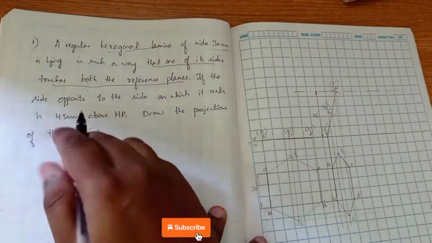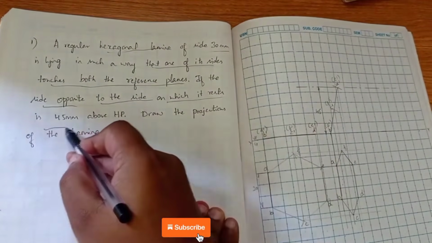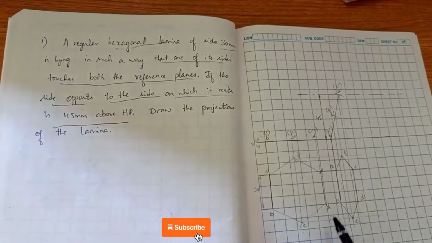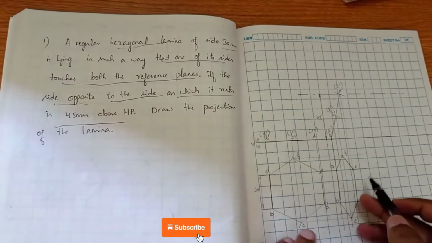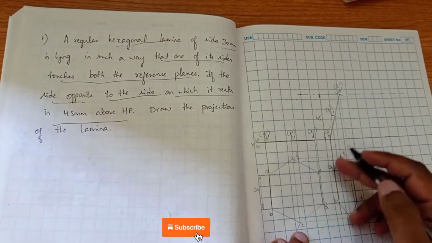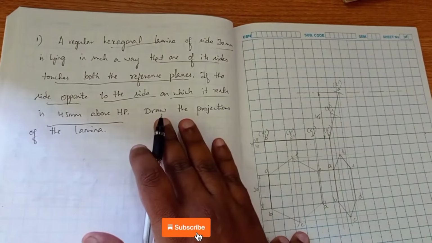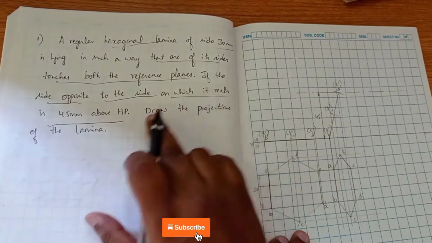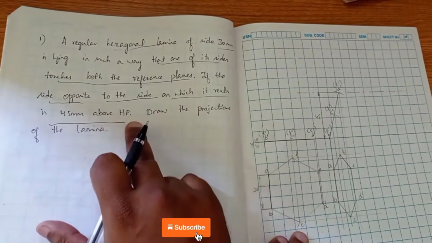The side opposite to the side on which it rests is 45 mm above HP. So see that this is the side which is opposite to this side, it has been inclined at a height of 45 mm. Okay, so that's how we get the second position here. They have not mentioned any kind of inclination here. Instead of it, for the second position they have mentioned this sentence, that is side opposite to the side on which it rests is 45 mm above HP.